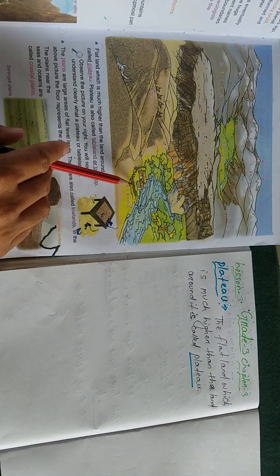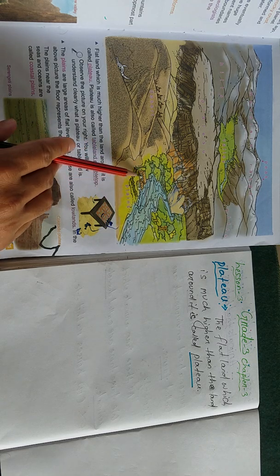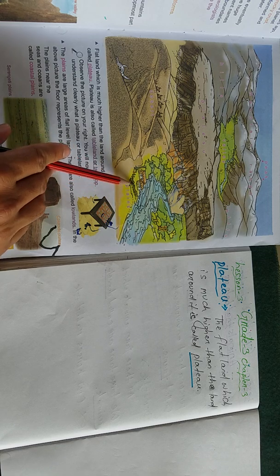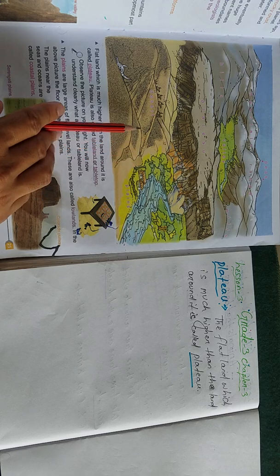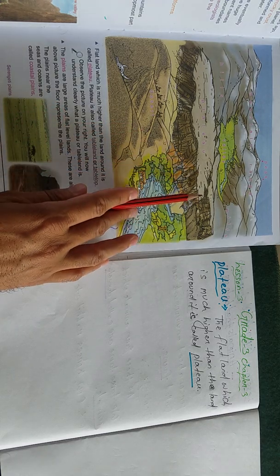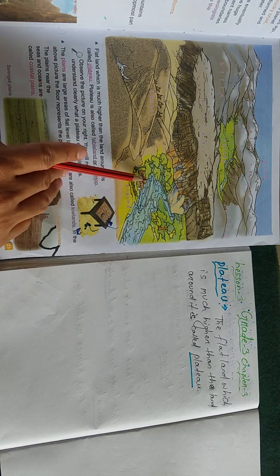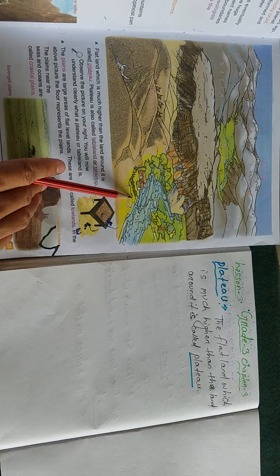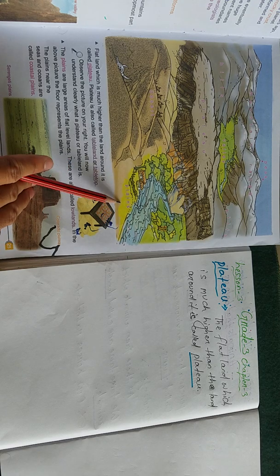The places where houses are there are called plains, and along with those plains, deserts and mountain plains are there. The plains are very large, flat level areas where we make our houses. So that is called plains.